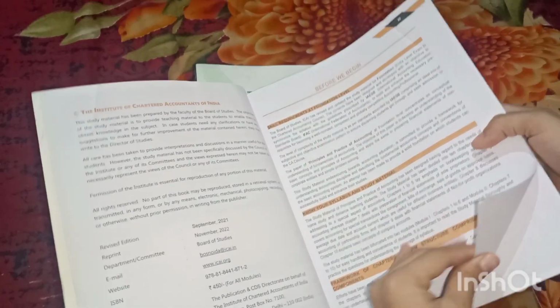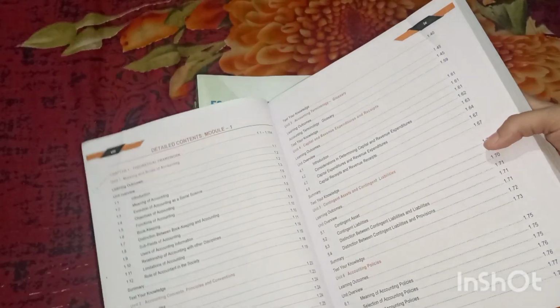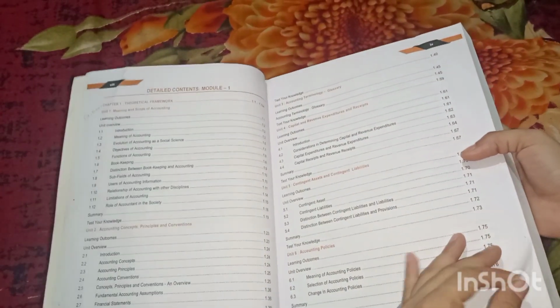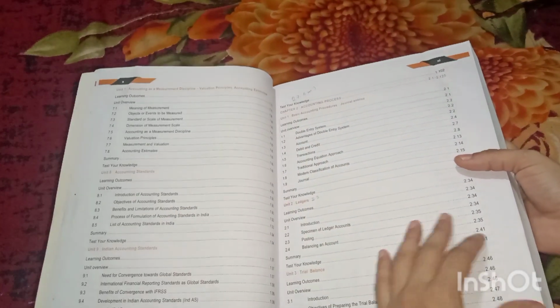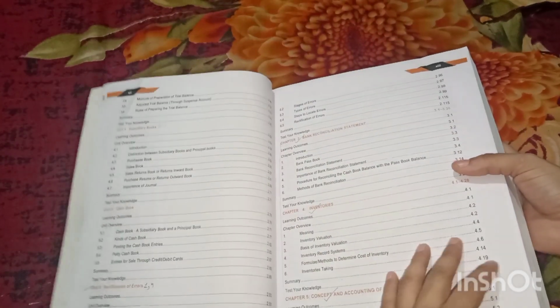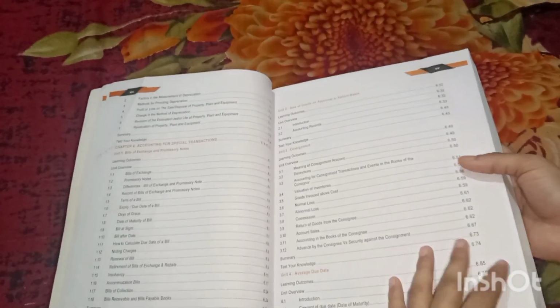This is the new syllabus, okay. The syllabus of May and November, December are same, okay. There are the chapters. These are the contents of the first paper, module 1. This paper 1 and the first part having 50 marks weightage.